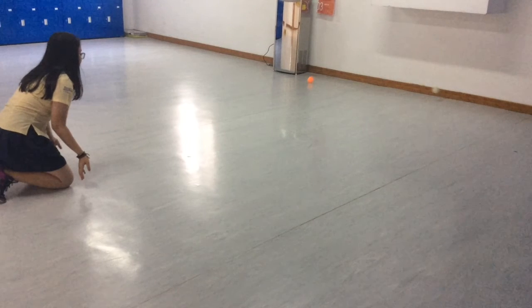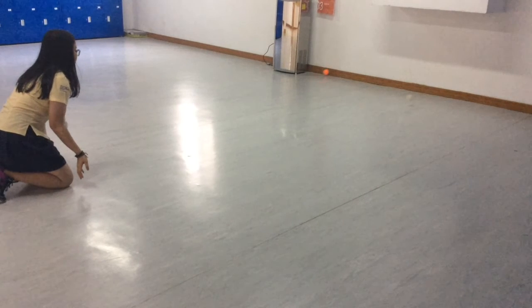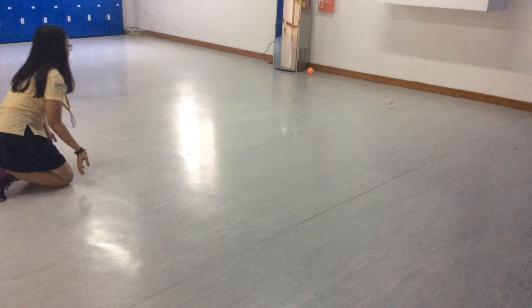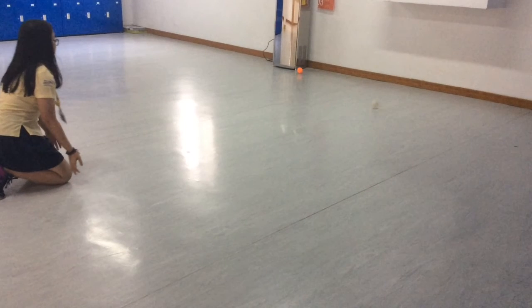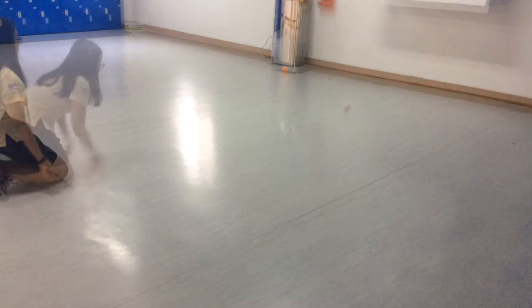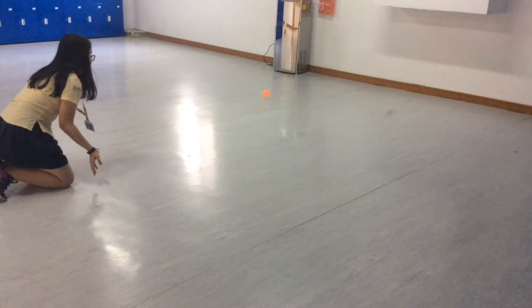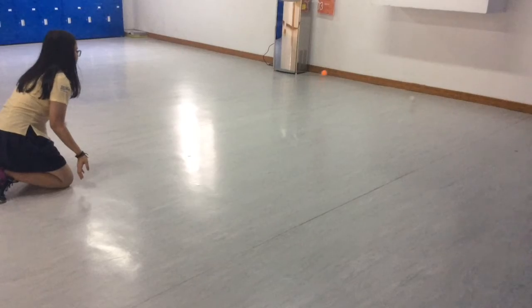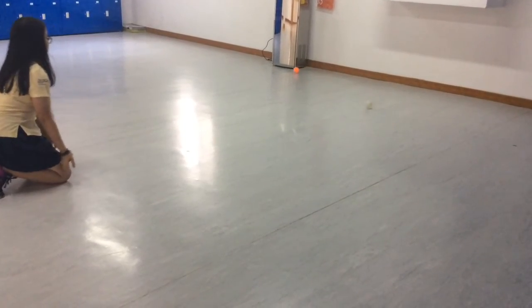This is an example of Newton's second law because the second law states that the acceleration of an object will increase with more force and will decrease with more mass, and the tennis ball has more mass than the softball. Therefore, it will have less acceleration. Because of this, it is an example of Newton's second law.